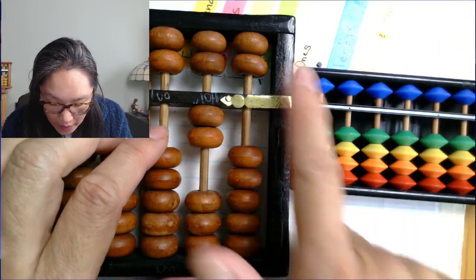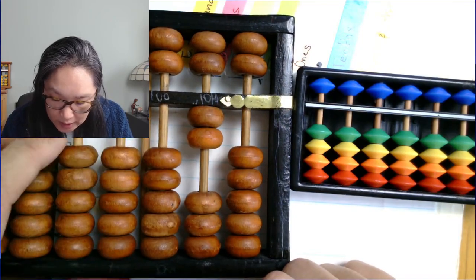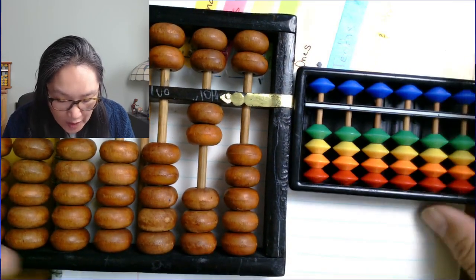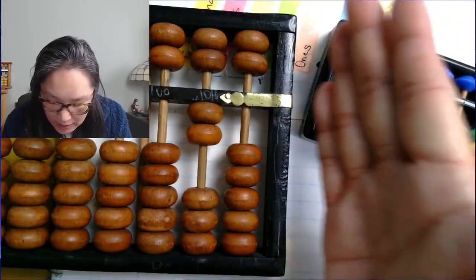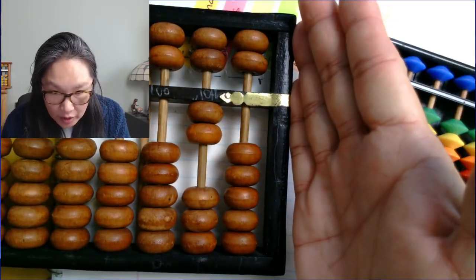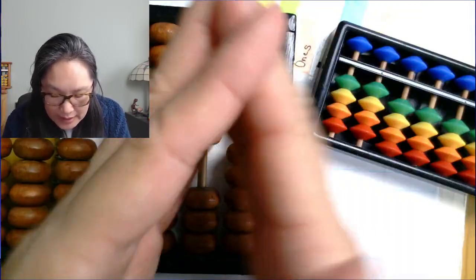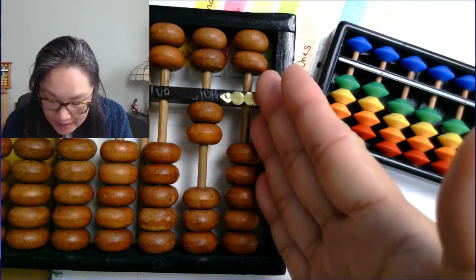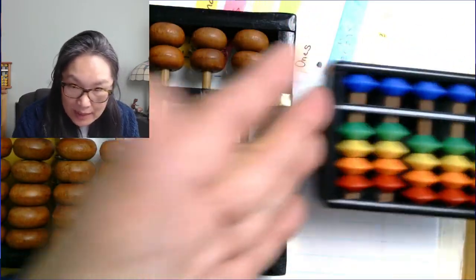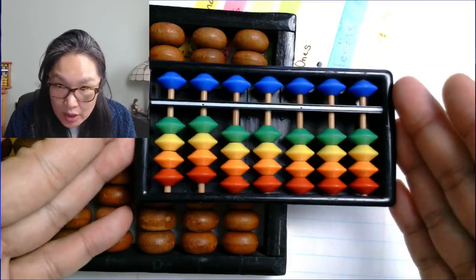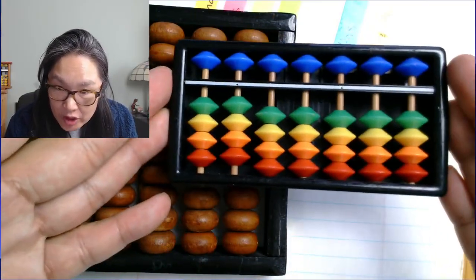So when we work with the Chinese abacus, it's a little bit more redundant. And then the Japanese came along, because we had the Chinese abacus first in the timeline, before the Japanese abacus, and the Japanese do what they always do, and they made it more efficient.